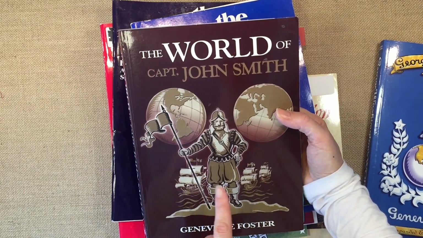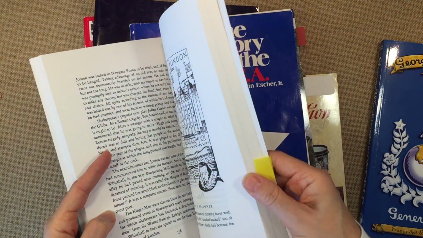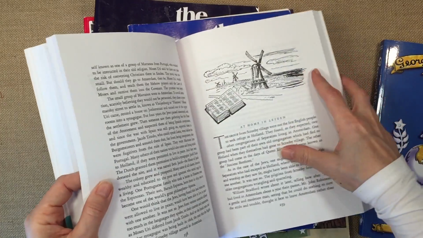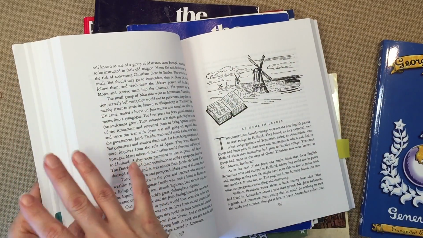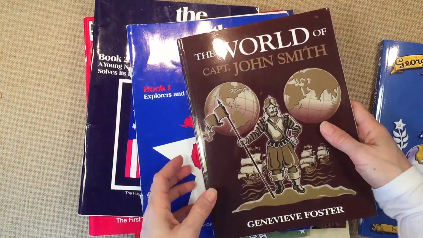So moving forward, I probably would have jumped ahead in the book to the time period that we actually wanted rather than going to the birth of John Smith and then working through.